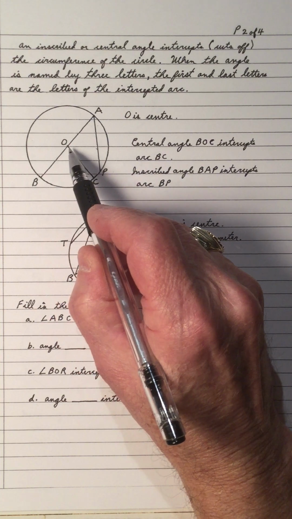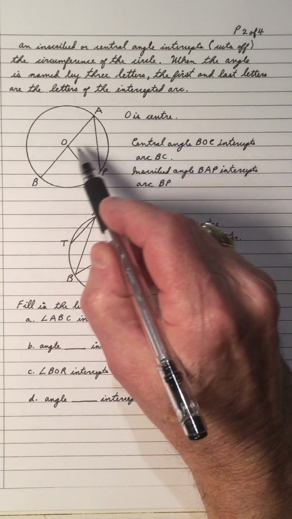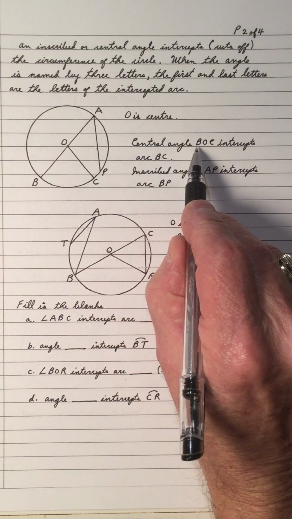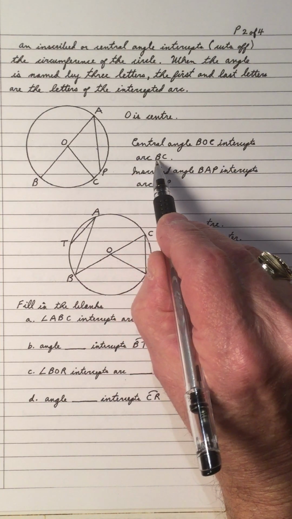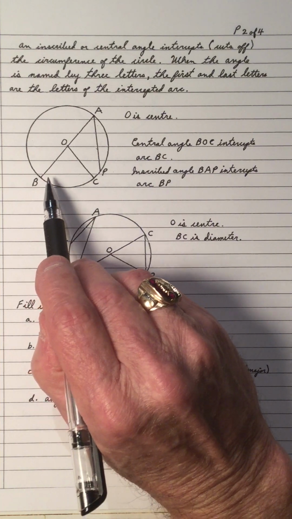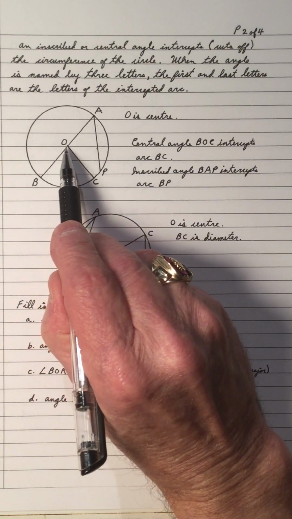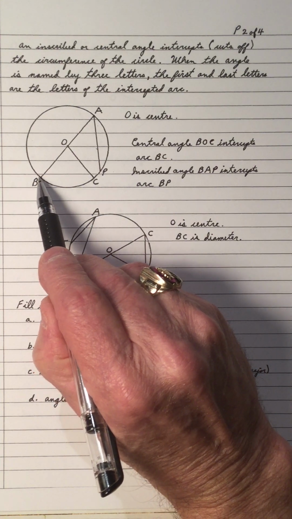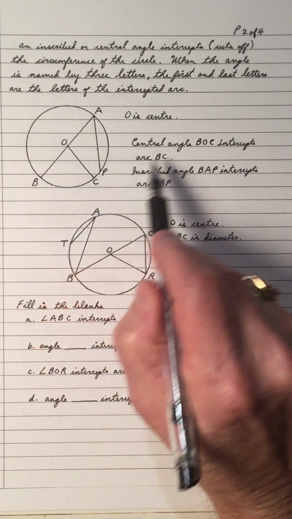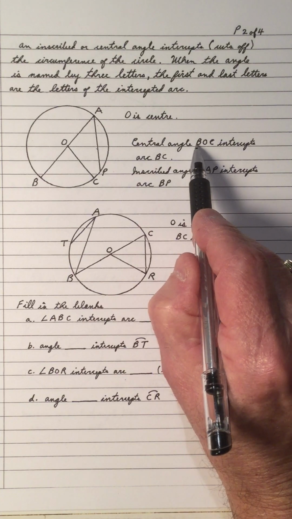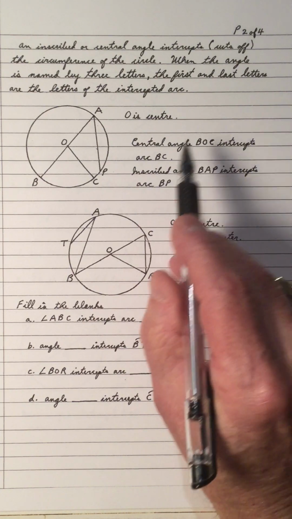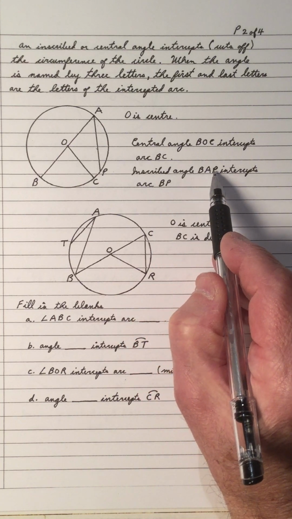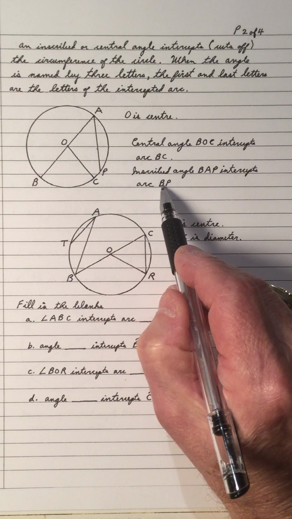We have a circle, center O. O is the center of the circle right here. And it says the central angle BOC intercepts arc BC. So the central angle BOC intercepts this arc. Notice that for BOC, the arc is BC, the first and last letters of the angle. The inscribed angle is BAP, which intercepts the arc BP.